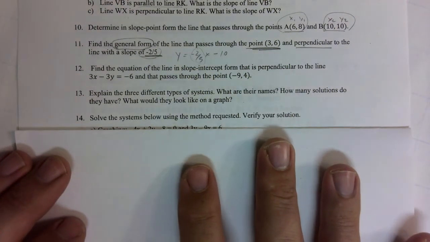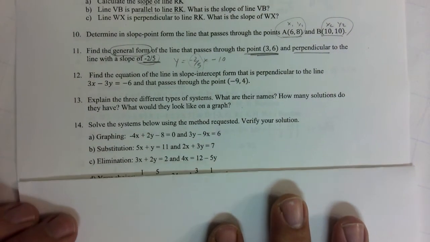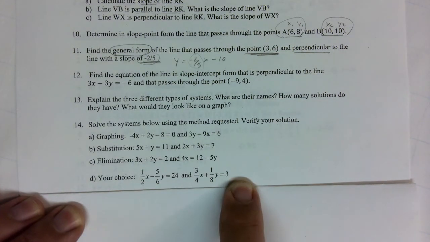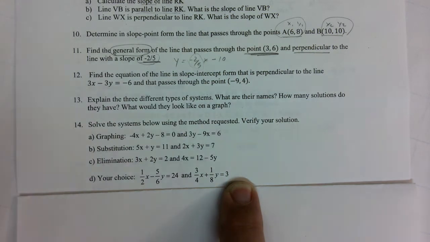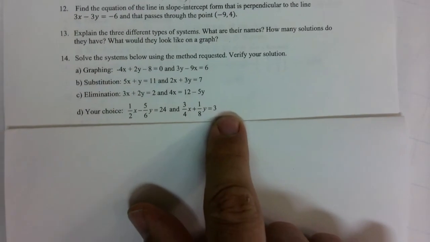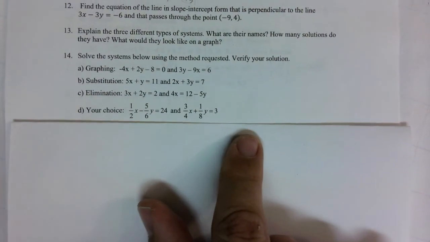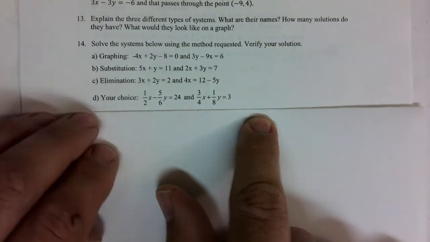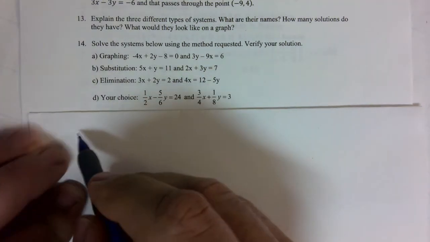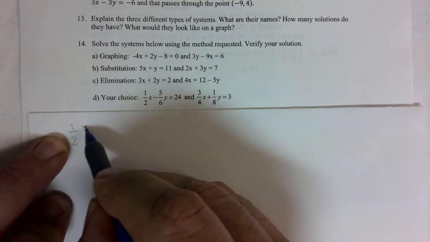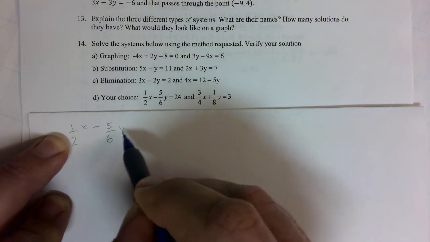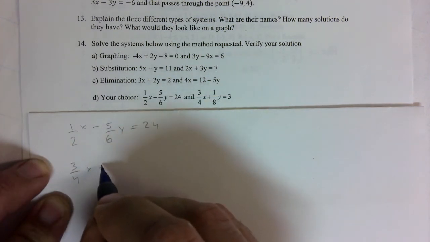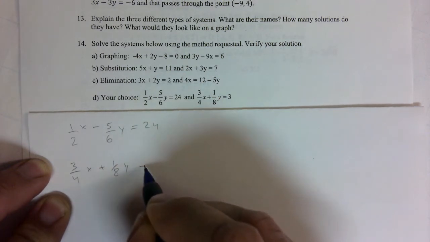14, solve the system by using the method requested. I'm going to jump straight to your choice. Do the hardest one. This is the grand finale. Okay. This is the last question that I will do for you before the cumulative. Ready? Okay, so I'm going to write this down. Last time you have to hear my voice. Okay, 3/4 x plus 1/8 y is equal to 3.